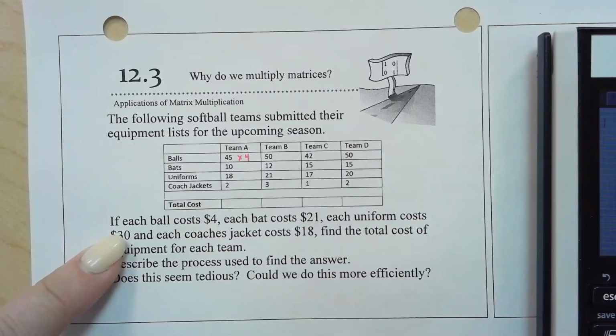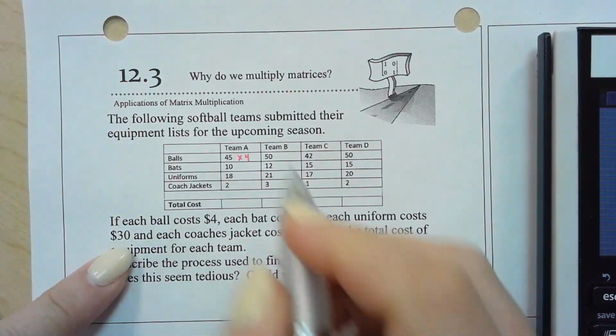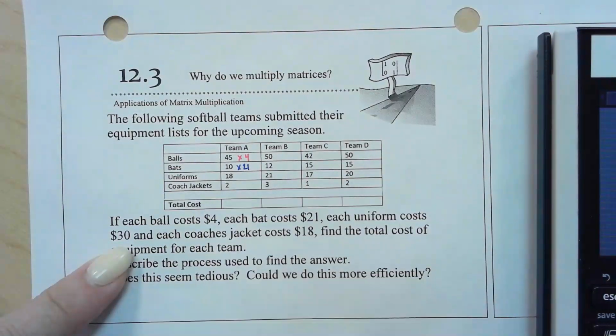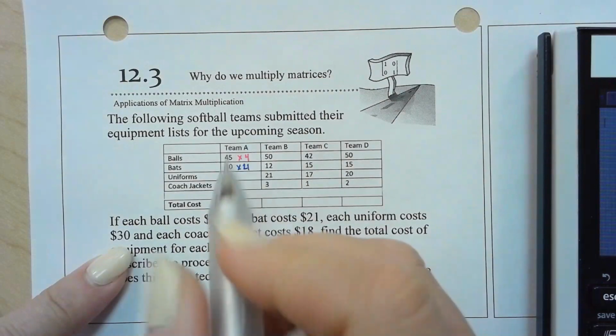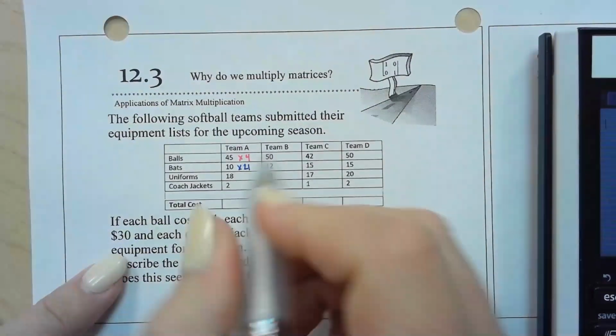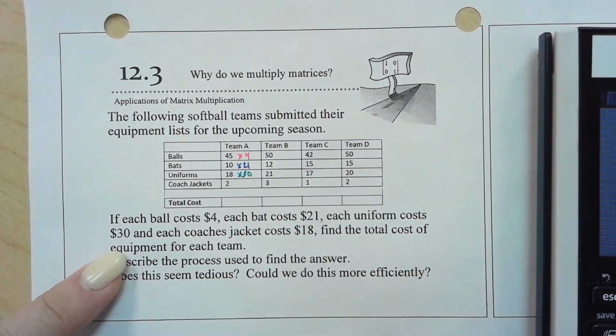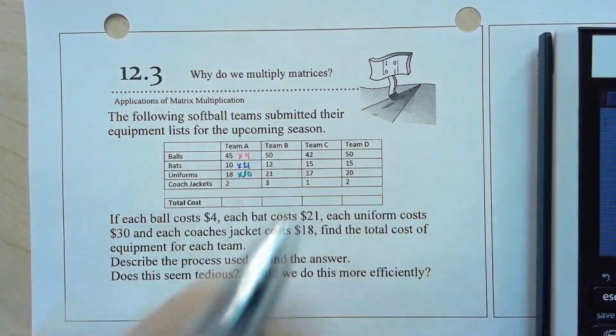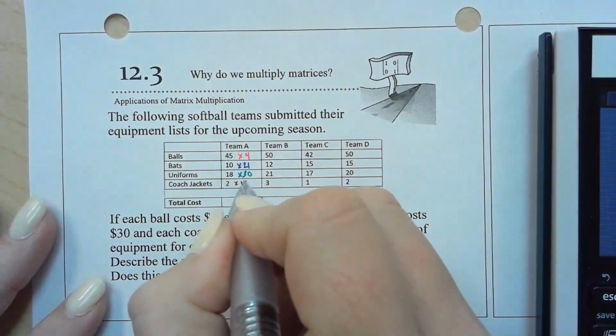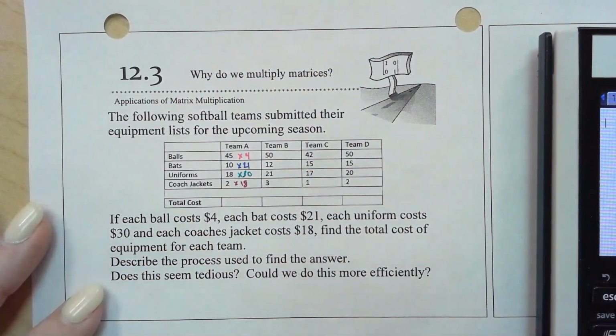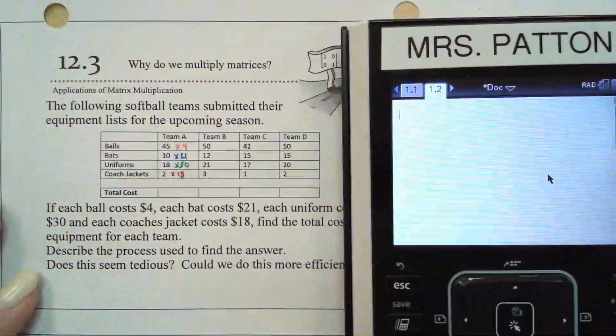If we want to know how much we're going to spend on bats, each bat costs $21, so we're going to do 10 times 21. Uniforms are $30, so we'd take that 18 and multiply by 30. And then the coach's jackets are $18, so we would take those two and multiply by 18. Again, this is not a pre-calculus question as it sits right now.